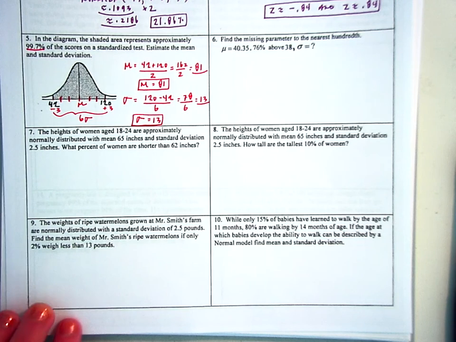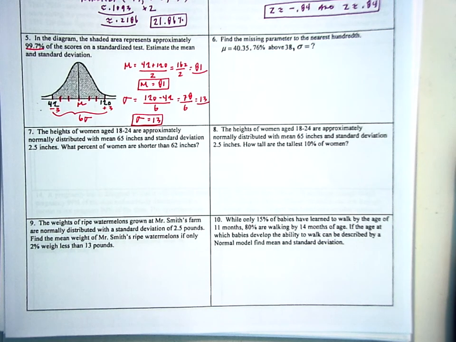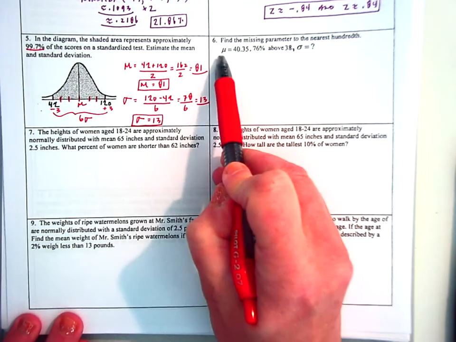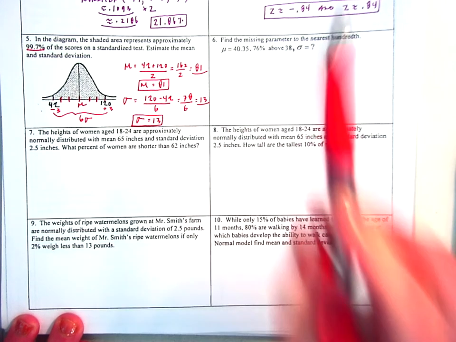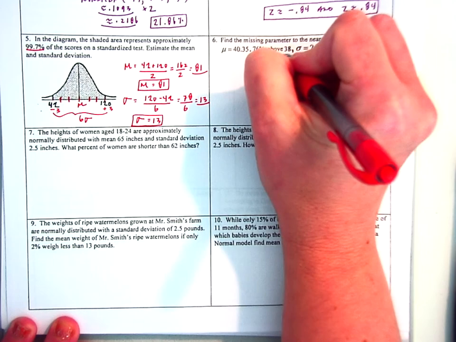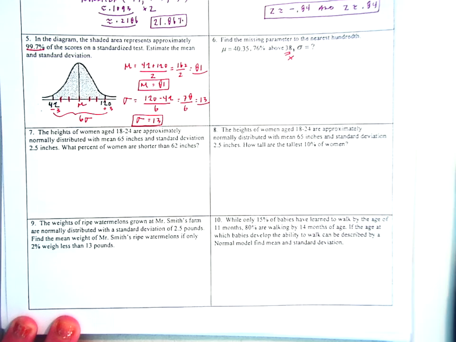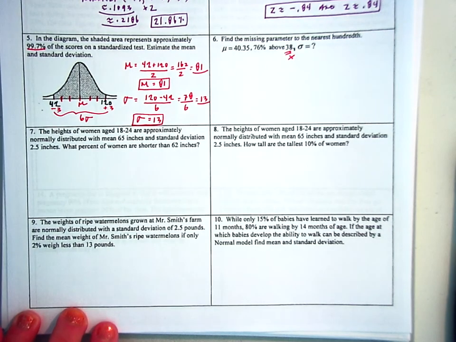All right, next, a finding missing parameter question. So here we're told the mean. We're told that 76% of our data is above 38. So 38 right there, that is our observation. We want the standard deviation.